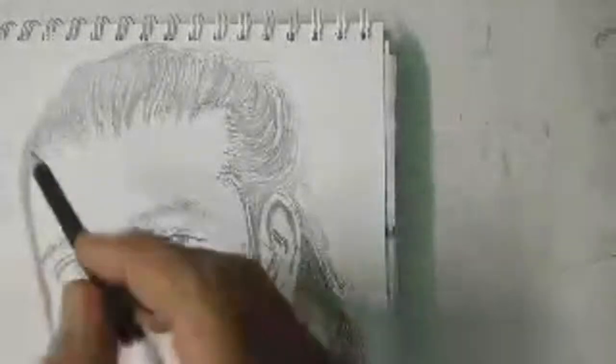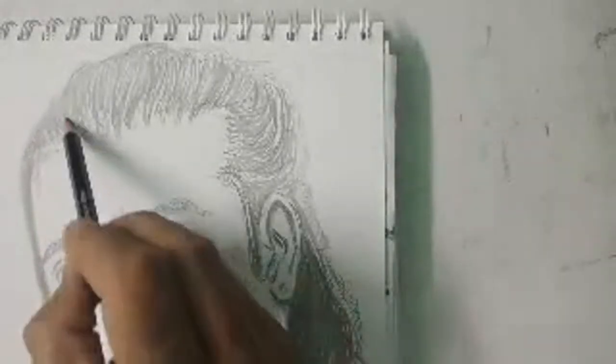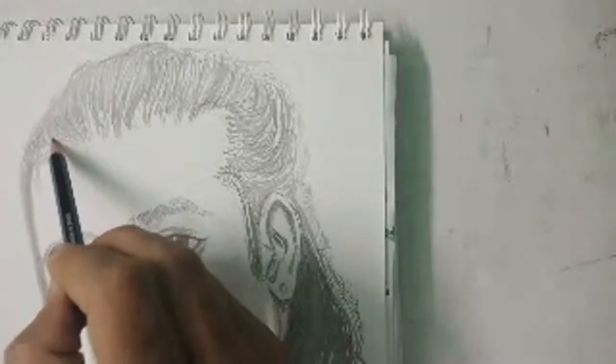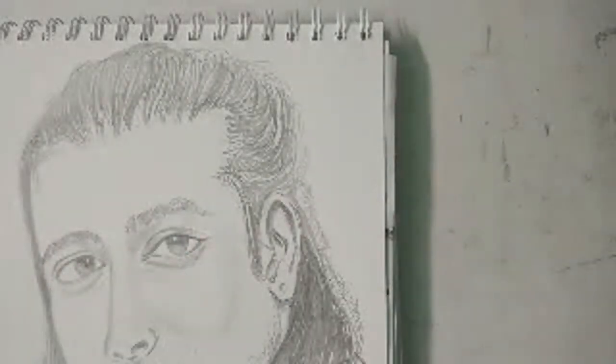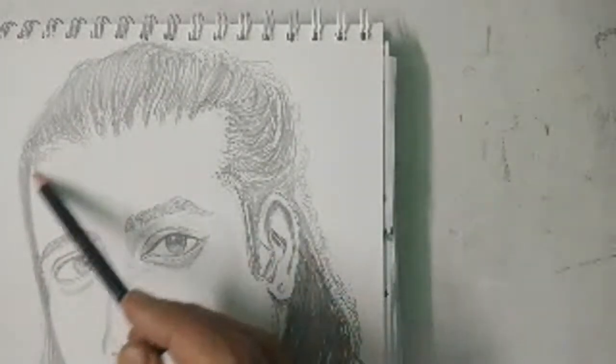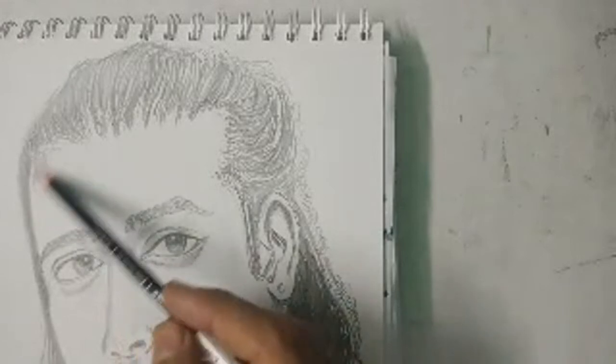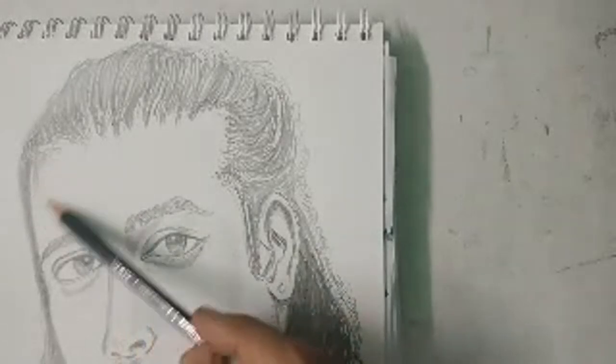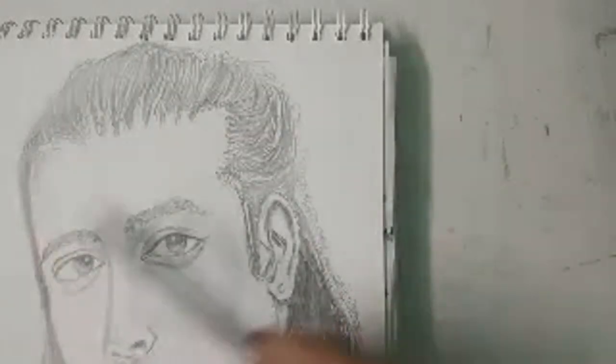The drawing is done. Let's give some finishing touches to the skin. So it has been done in two parts. The first part link you will get below this video. You can check that out. That is the initial part, and now I am showing you the shading part. How do you give shade? Now just to give some texture to the skin, a soft shading I am doing.